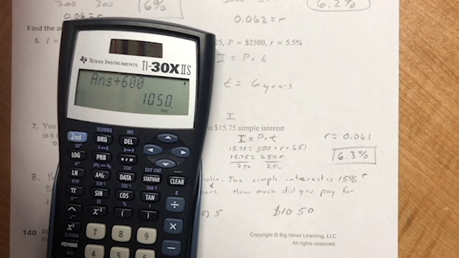And this is actually the reason why I wanted to do this problem. This is actually a big reason why credit card companies love people borrowing money from them, because they can charge you a lot of money for just borrowing a little bit of money.